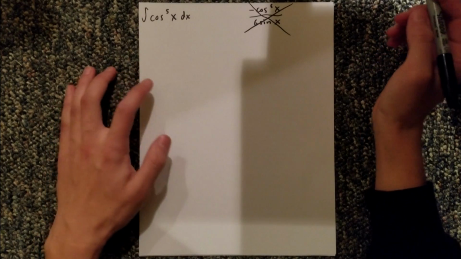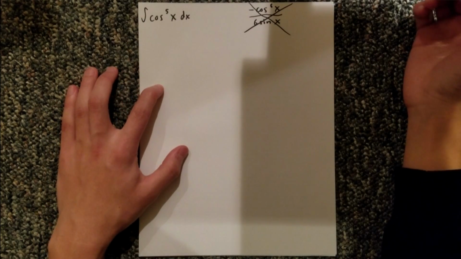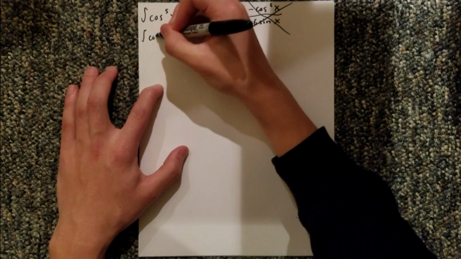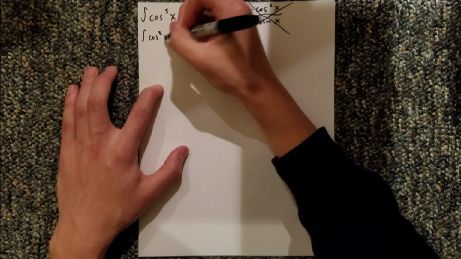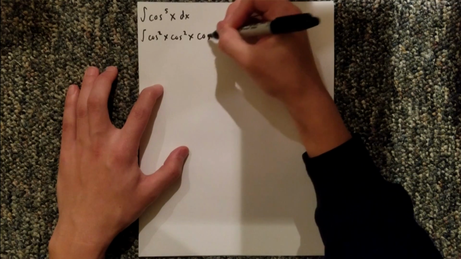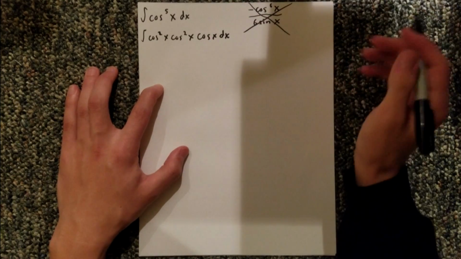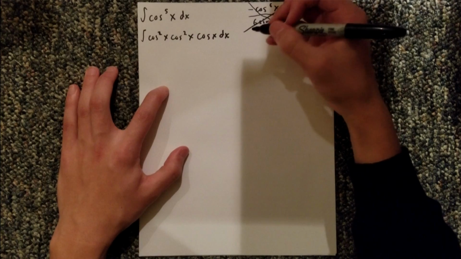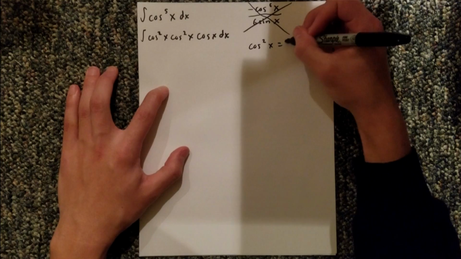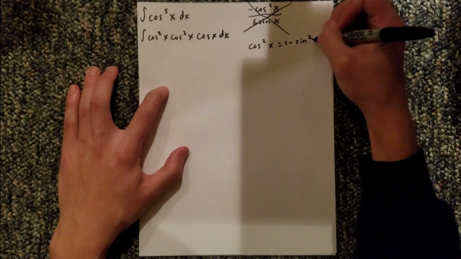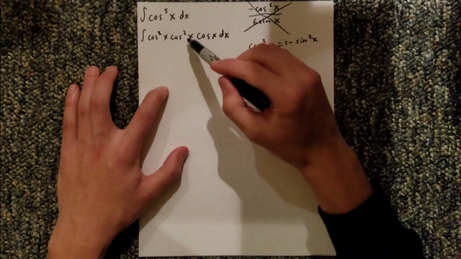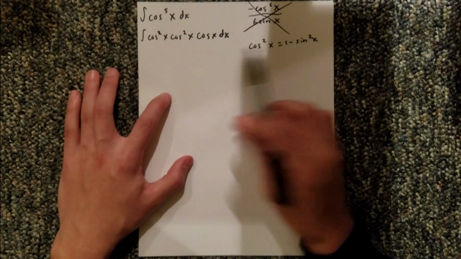So what we're going to do is take cosine to the fifth and split it up into a few pieces. So we're going to say the integral of cosine squared x times cosine squared x times cosine x dx. Okay? And then we know from trig identities that cosine squared of x equals 1 minus sine squared x. So what I can do is take this and sub it into each of these cosine squareds.